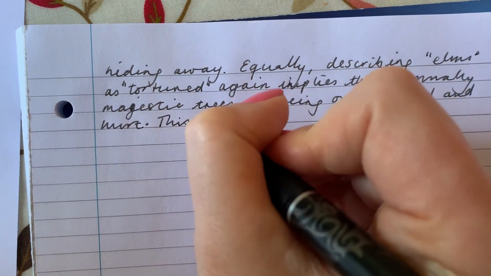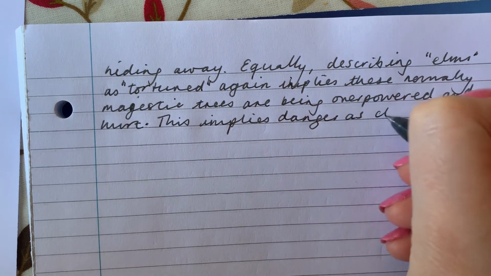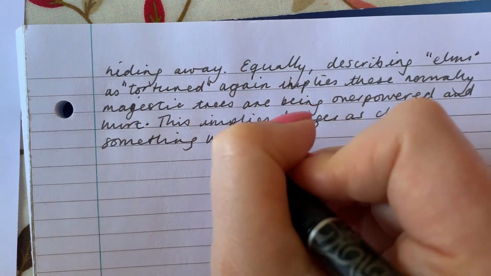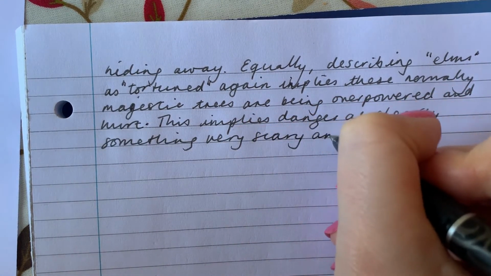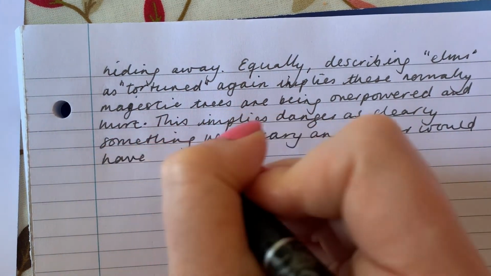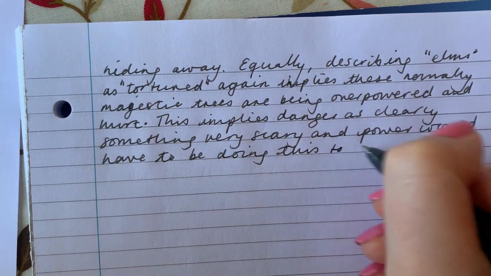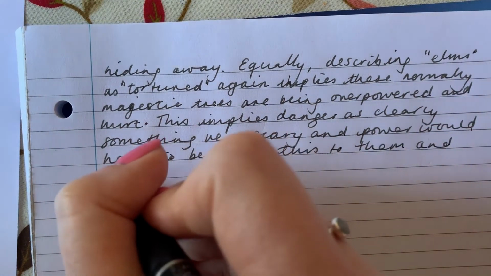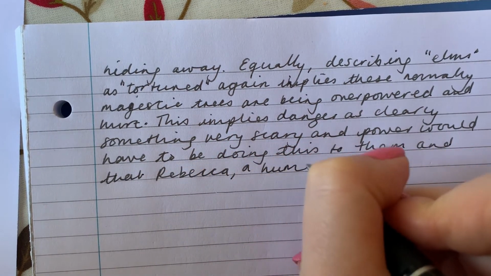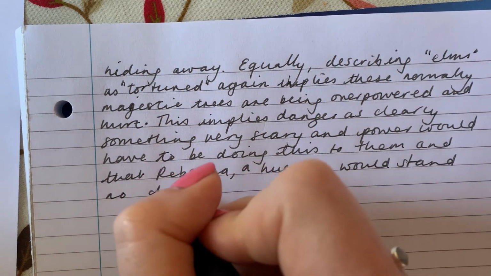This implies danger as clearly something very scary and powerful would have to be able to do this to them, and that Rebecca, a human, would stand no chance against them.